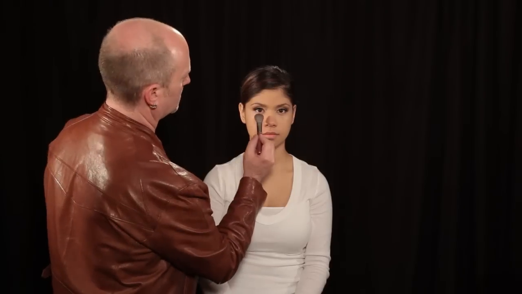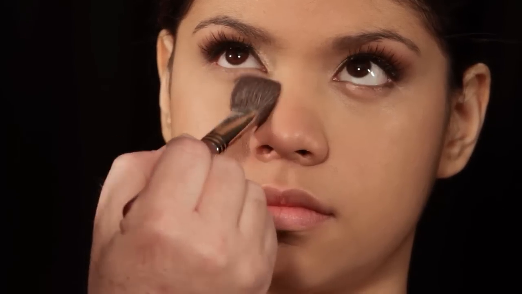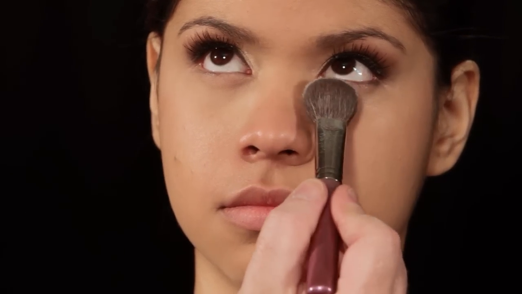Now we're going to powder. Using my number 76 brush, really reinforcing that highlight.